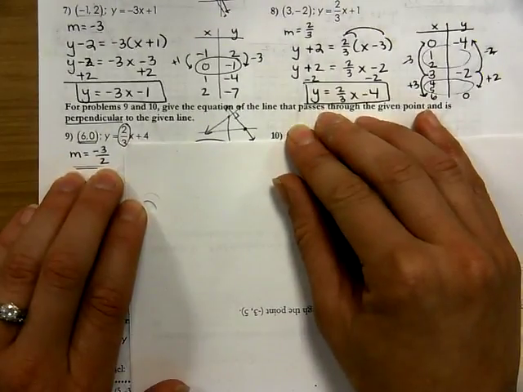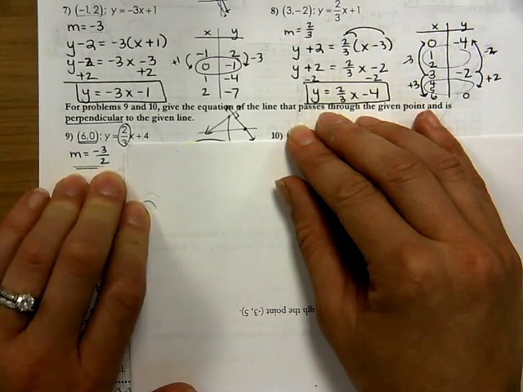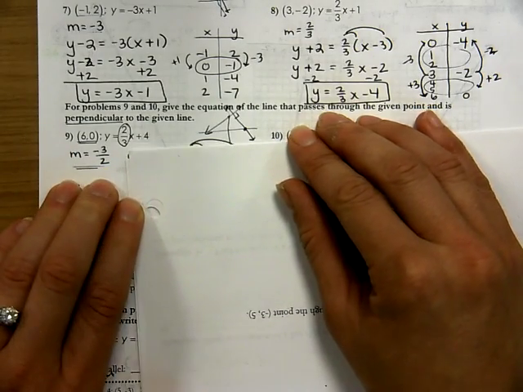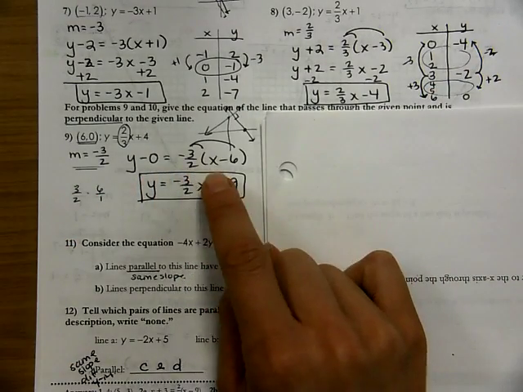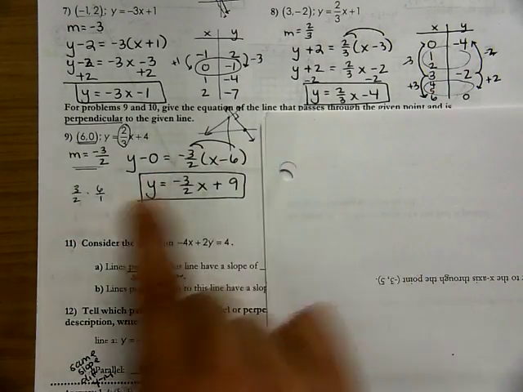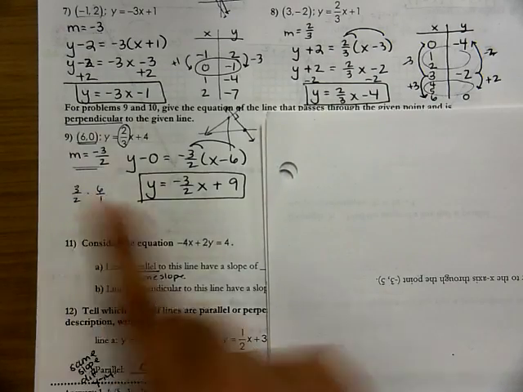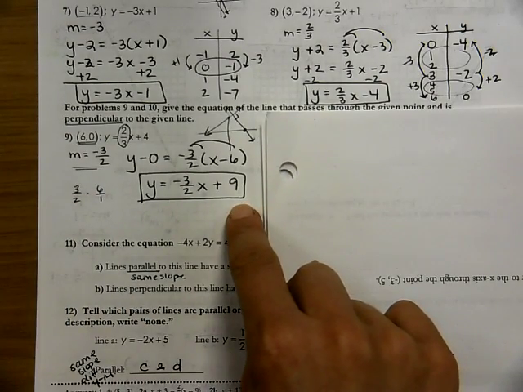So I have a slope of -3/2, and I want to be through the point 6, 0. Again, I could substitute it into point-slope form, and this is what I would get. Y minus 0 equals -3/2 times x minus 6. I distribute. To the side, I did what 3/2 times 6 was. I get that simplifies to 9.